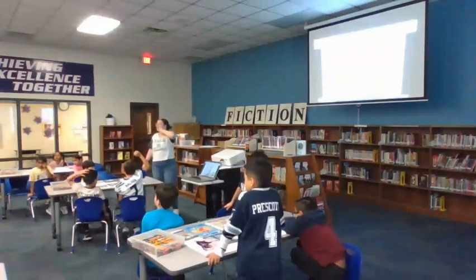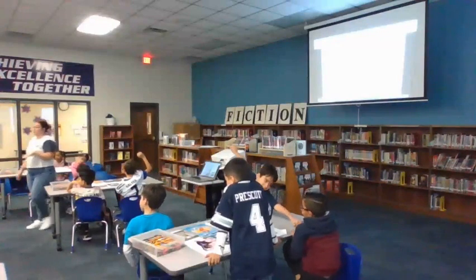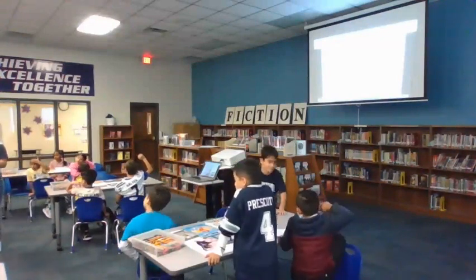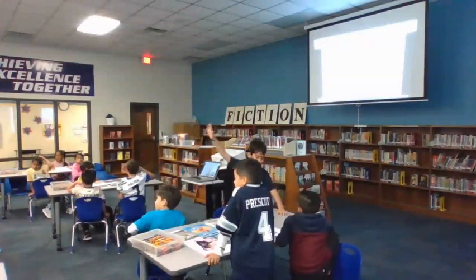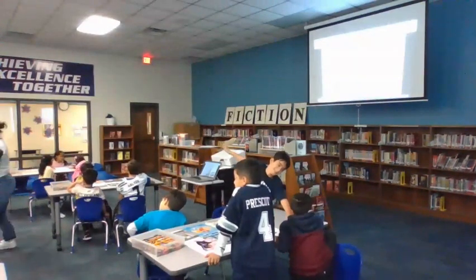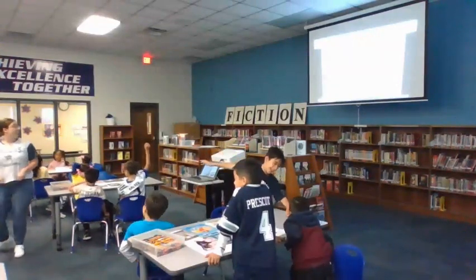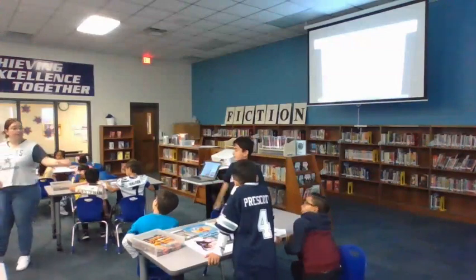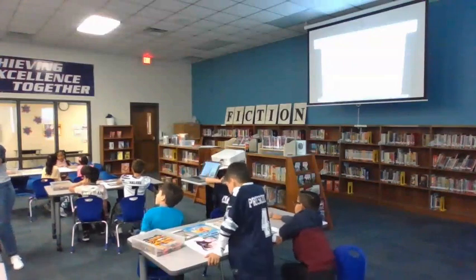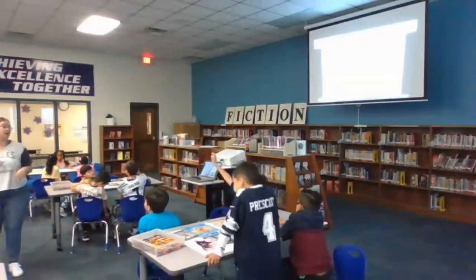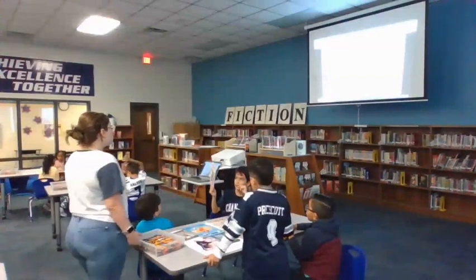Yes, ma'am. We knew how these were fiction because we looked at the pictures inside of them and we read them, so we thought these were fiction and those were not. Okay, so what was different about their pictures? These were like toys from a movie, and these are like people from real life and from the real world. Okay, so this one has real life pictures. This one has pictures of cartoons. Johnny. This one is a real person. Okay, so it's a real person.